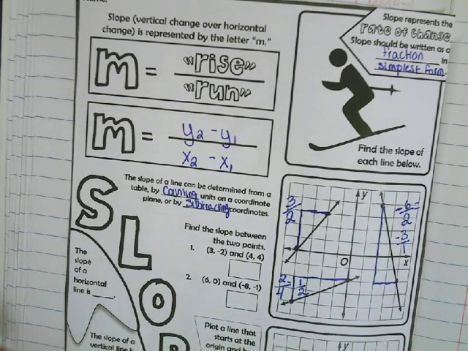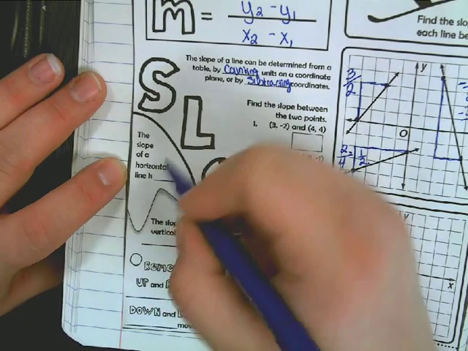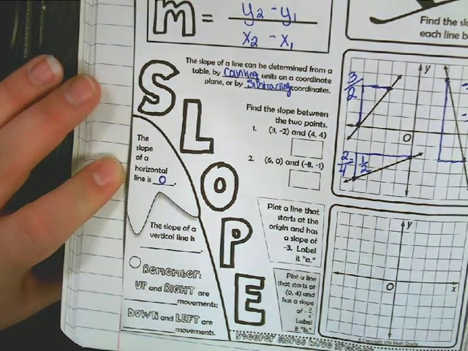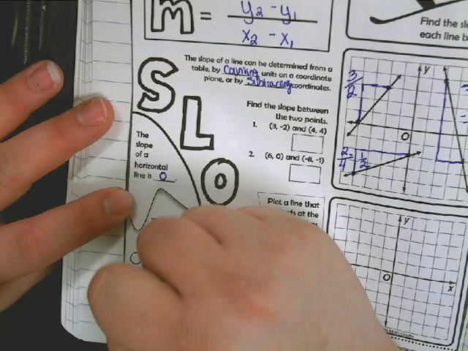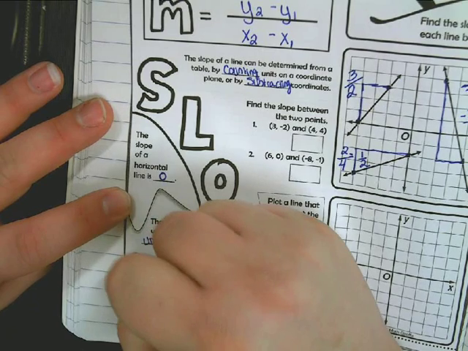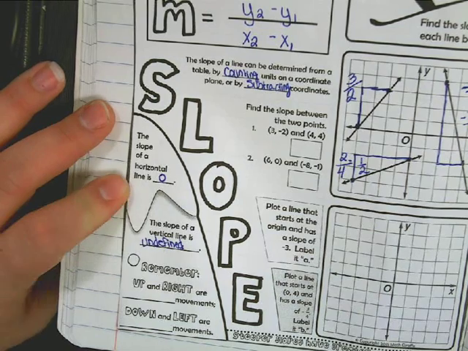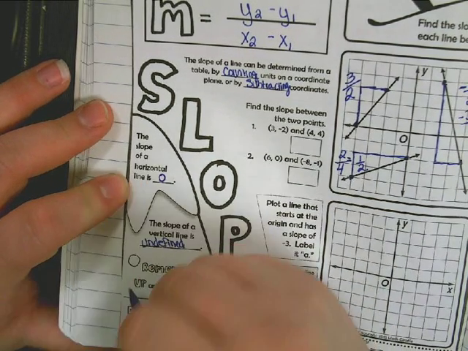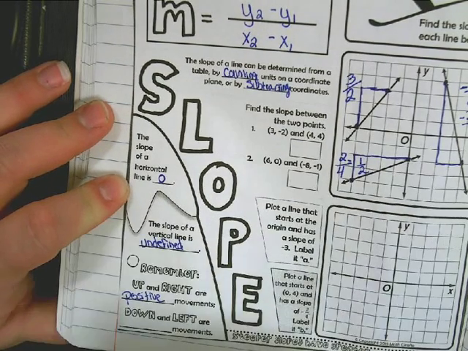Okay, over on this side, the slope of a horizontal line is 0. The slope of a vertical line is what we call undefined. We can't find the slope. When you go up and right, those are positive movements. And down and left are negative.